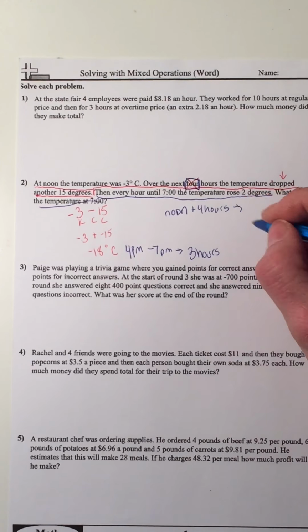Let's take a look down here at problem 5, because problem 5 actually has 3 steps. Make sure you guys can still see. Okay. So it says a restaurant chef was ordering supplies. He ordered 4 pounds of beef at $9.25 per pound, 6 pounds of potatoes at $6.96 per pound, and 5 pounds of carrots at $9.81 per pound. I don't know what kind of expensive potatoes and carrots he's ordering, but that doesn't matter for this problem.